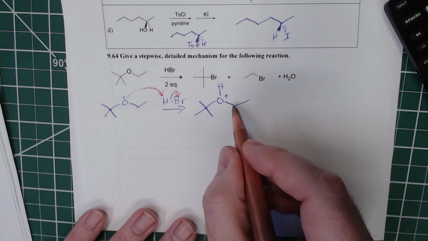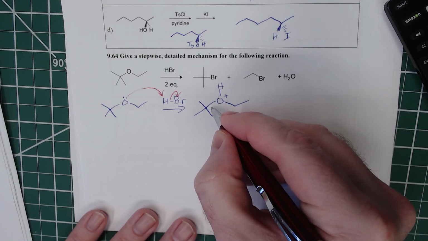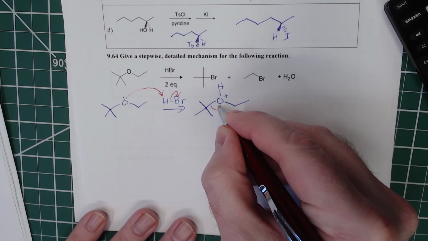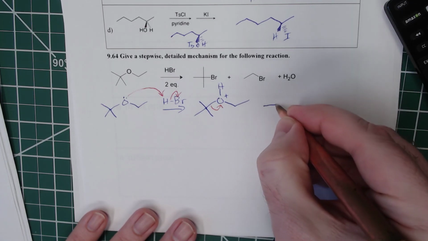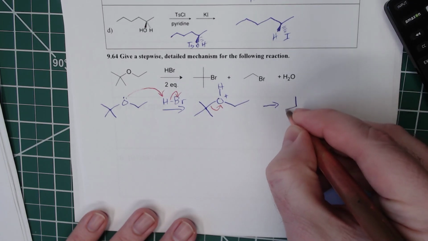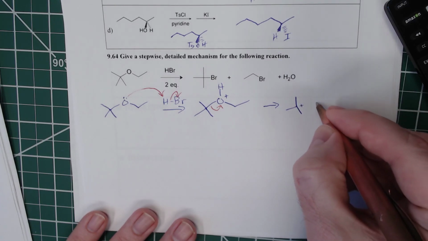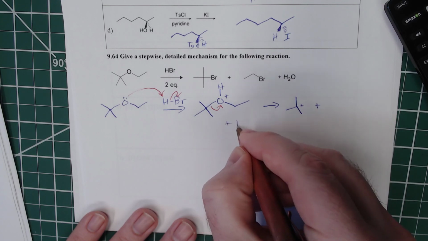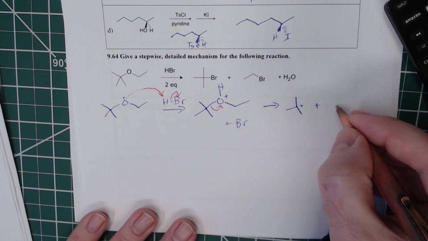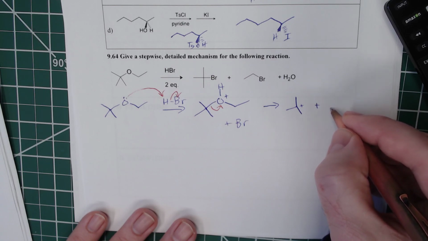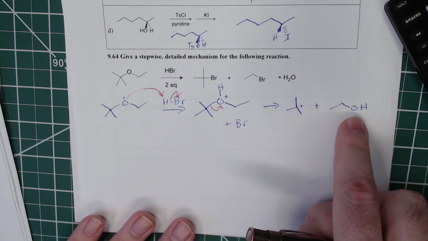Well, then this is a good leaving group. So we'll break the bond between carbon and oxygen. And that's going to give us a tertiary carbocation plus bromide, plus this ethanol, which is that. And we're going to use that in the next step.